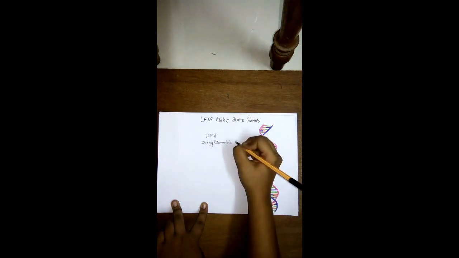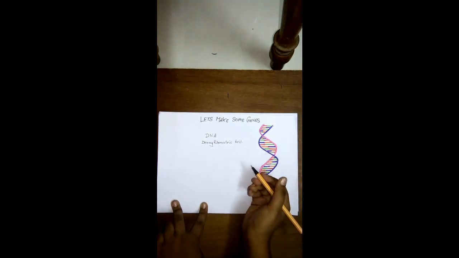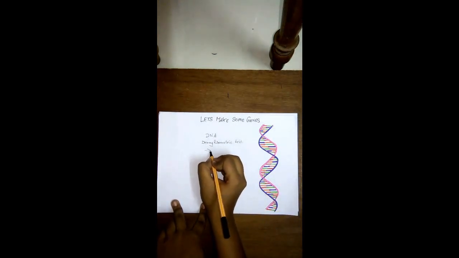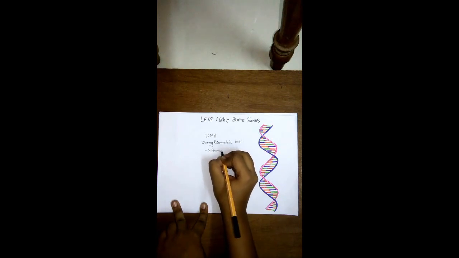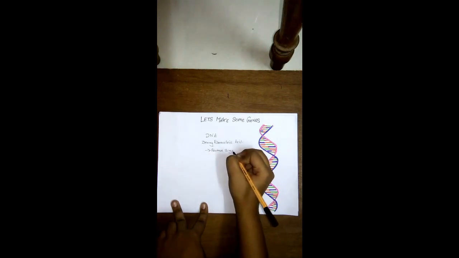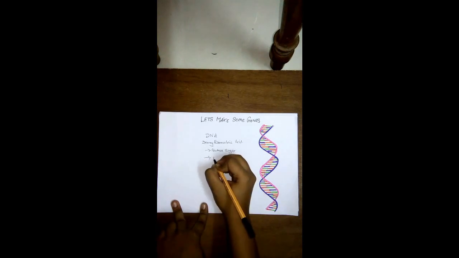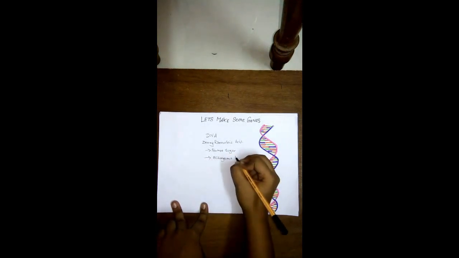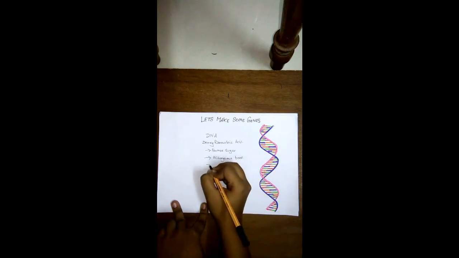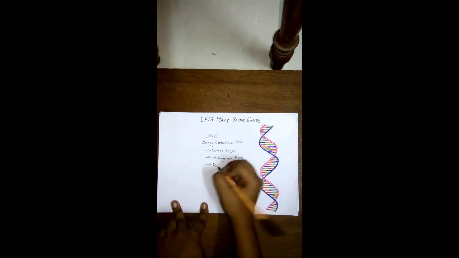Deoxyribonucleic acid, right? So this is made up of three things, and they are the pentose sugar, a nitrogenous base, and a phosphate backbone, phosphate molecule.